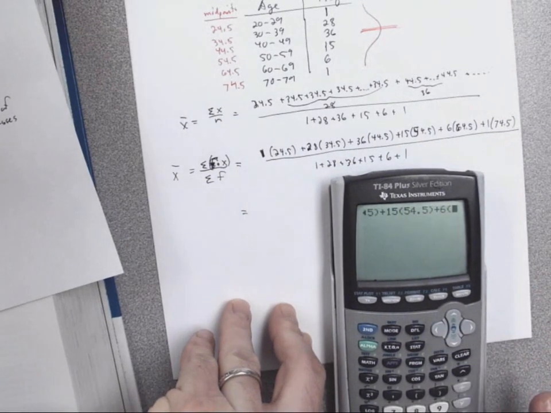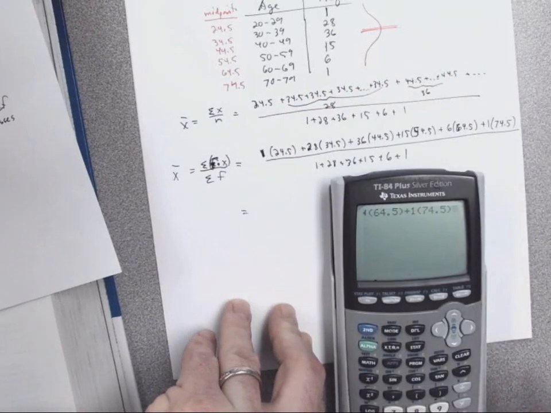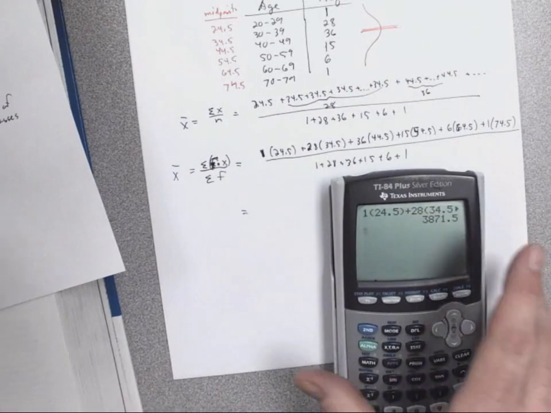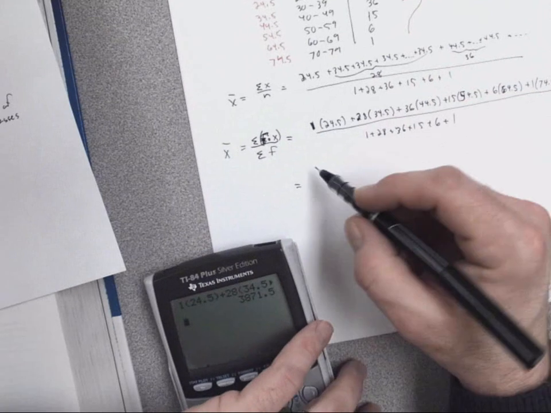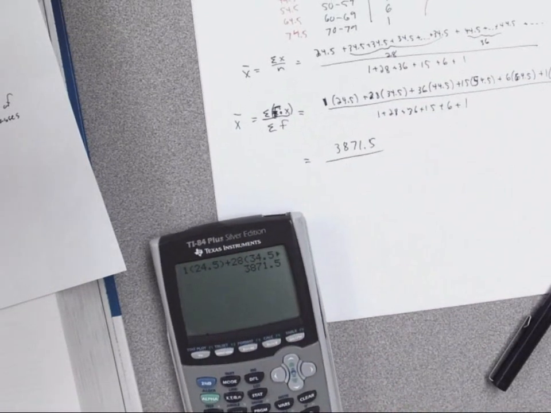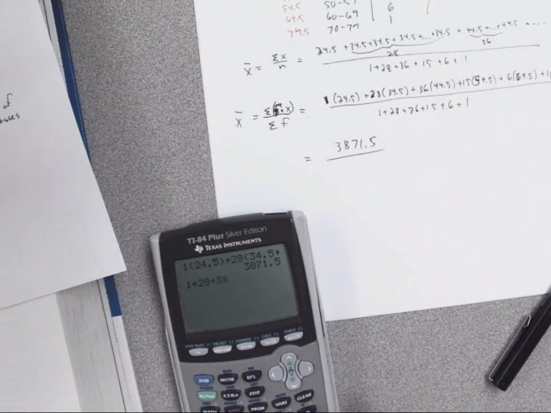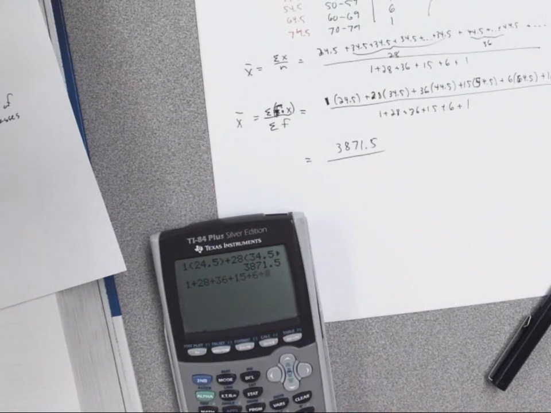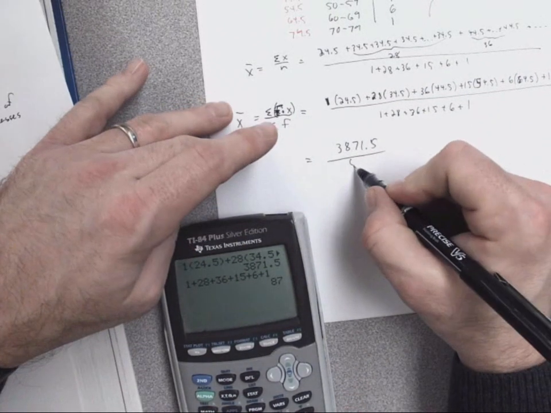Plus 6 times 64.5 plus 1 times 74.5. I know I don't need parentheses for that, but just to show you that's the exact same formula. So enter. So I get 3871.5. If I made a mistake, I'll know when I get a funny looking answer. All divided by the sum of f. So I'm at 1 plus 28 plus 36 plus 15 plus 6 plus 1 all over 87.